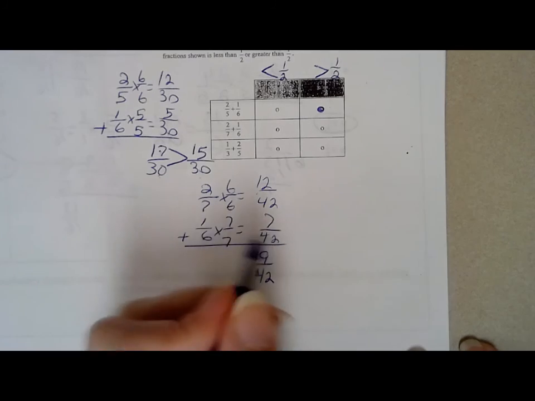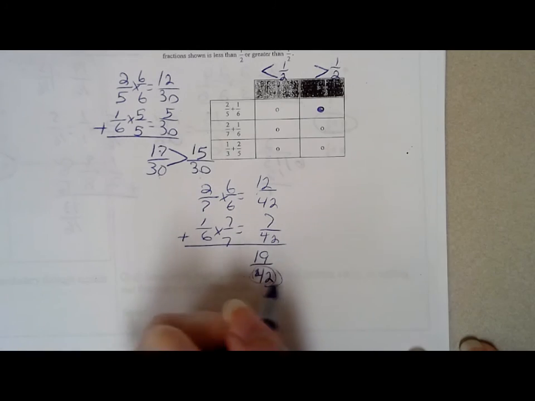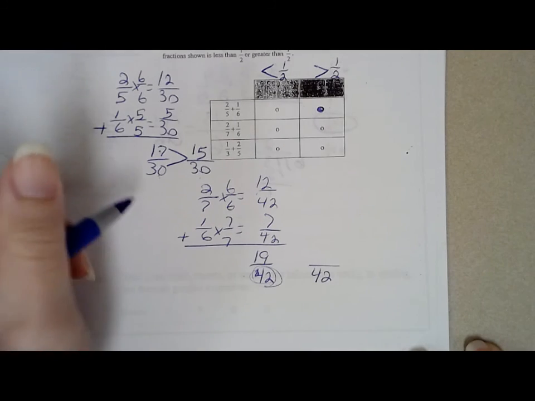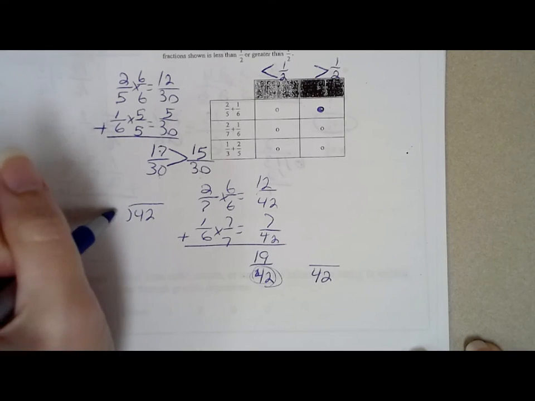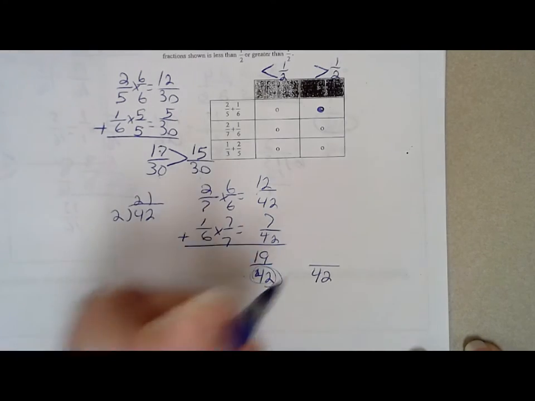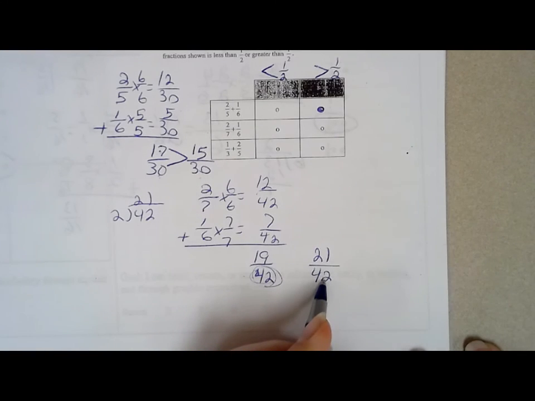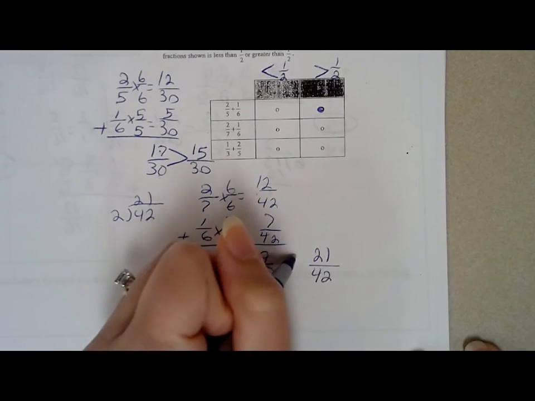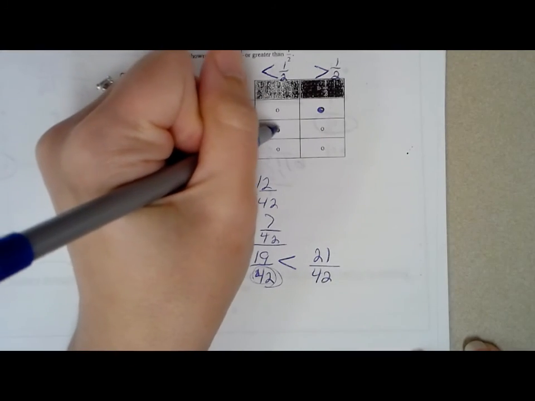We need to do that by taking our denominator, 42, and figuring out what half of 42 is. If you can't do that in your head, you can just take 42 and divide it by 2. That's what half means. So that's 21. 21/42 would be half. Is 19 greater or less than 21? It's less, so we're going to bubble in the less than mark.